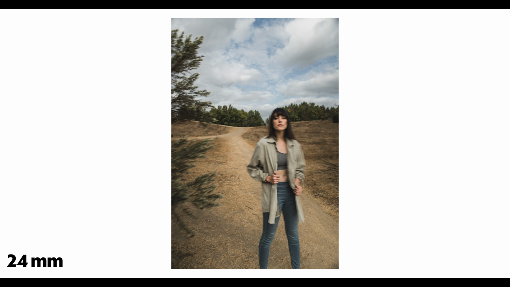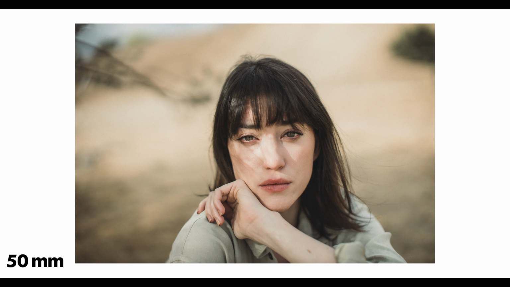And then pair it with the 50 mil, which is a closer, tighter, traditional portrait look that will just make your subject look beautiful, right? And then you can sort of combine these images into one editorial shoot where you have a little bit of everything. Now, I like the 50 because it's versatile.